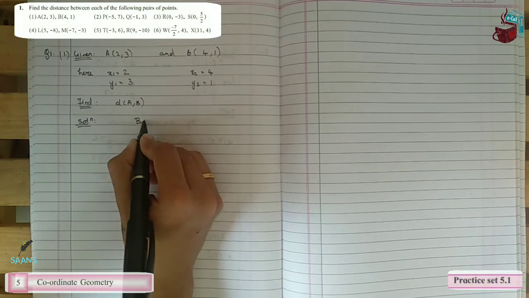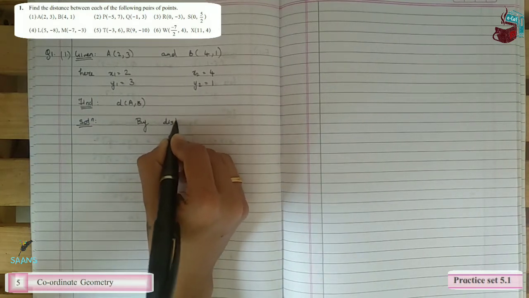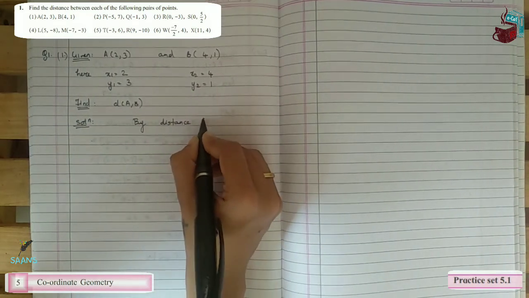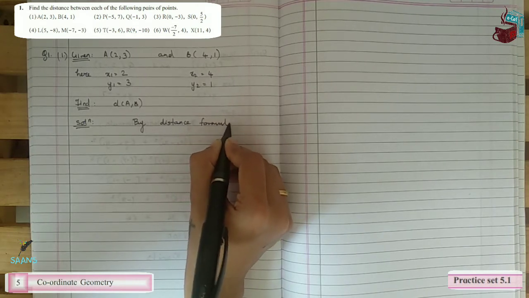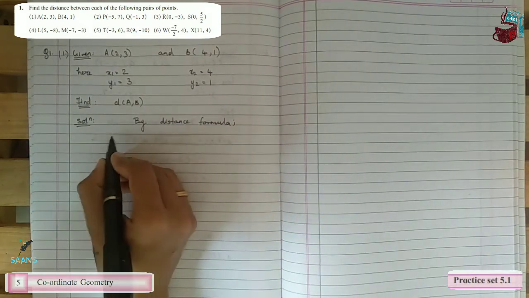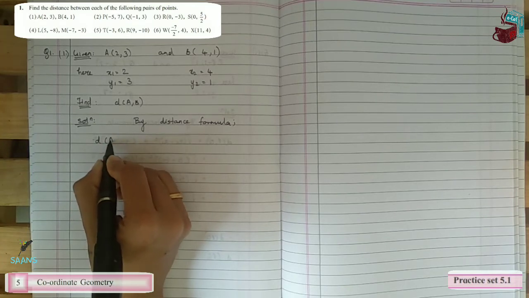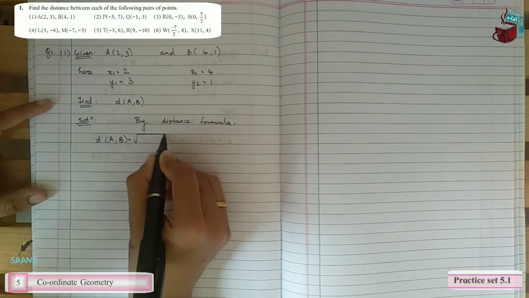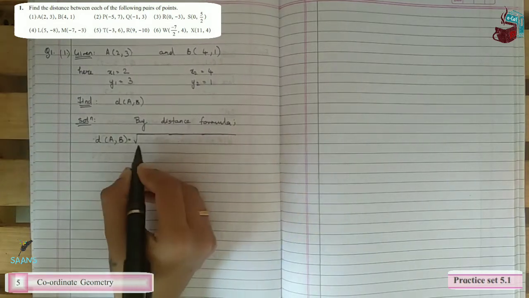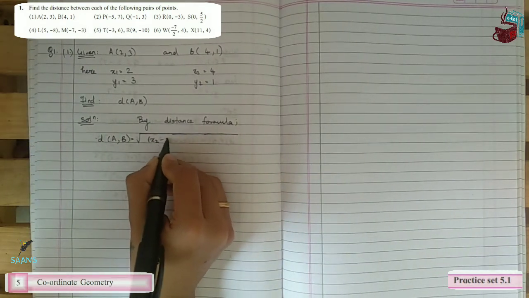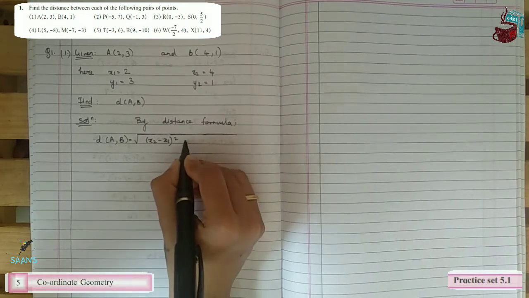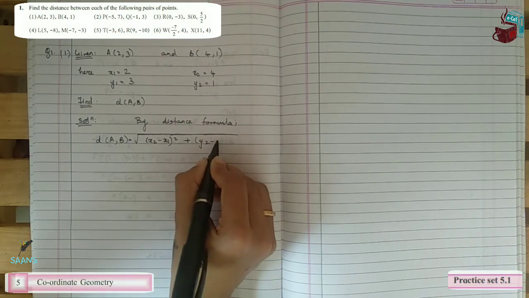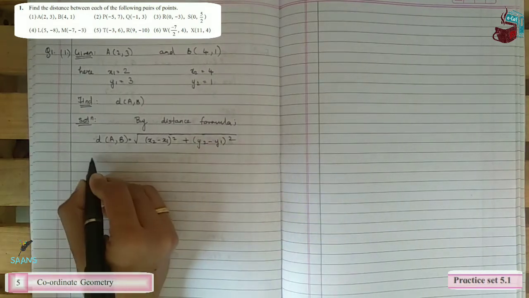Solution. Directly by the distance formula. Distance A comma B. Always write the formula. It also helps you to remember. Under root x2 minus x1 the whole square plus y2 minus y1 the whole square.